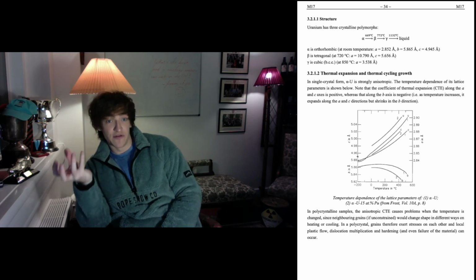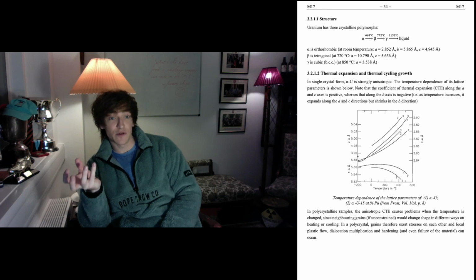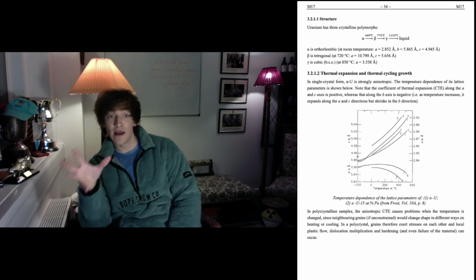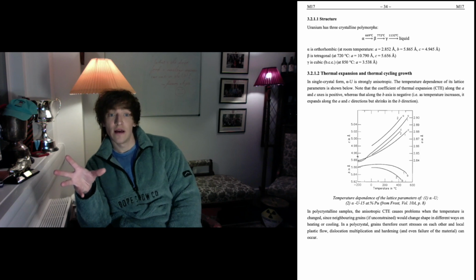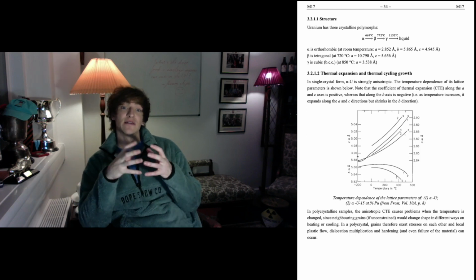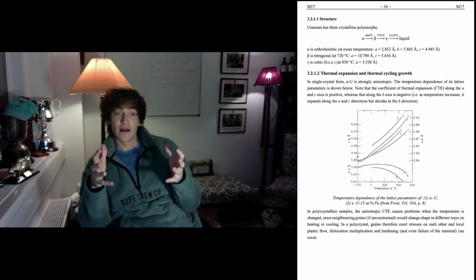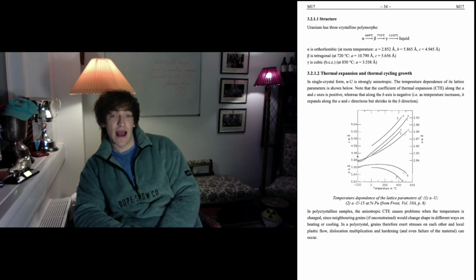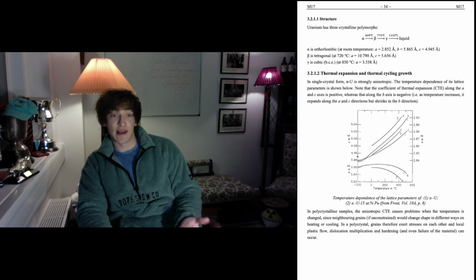Take a sample of polycrystalline uranium. That anisotropy, upon an increase in temperature, would cause neighbouring grains to change in shape in different ways relative to one another, meaning that they'll begin to exert stresses on one another and lead to localized plastic flow, and obviously the production of dislocations, which in some cases can even lead to cracking.